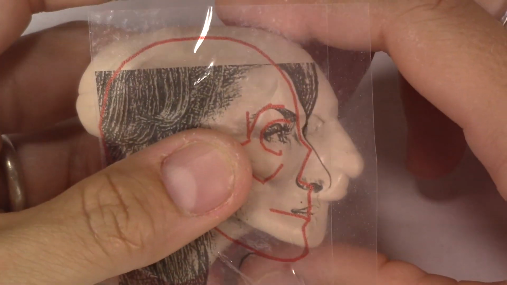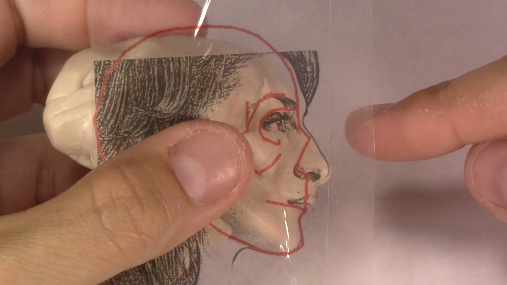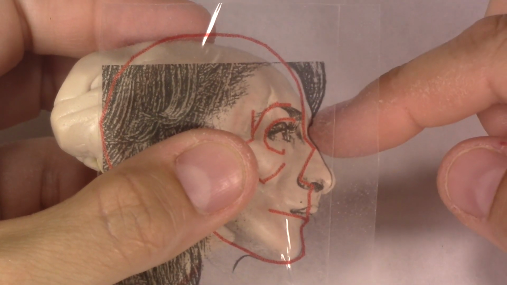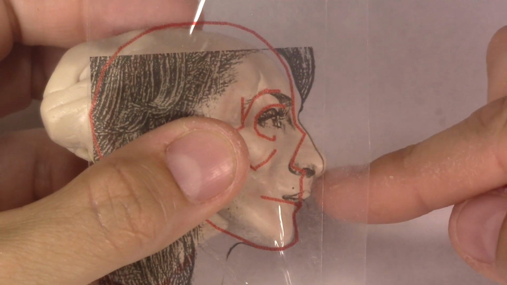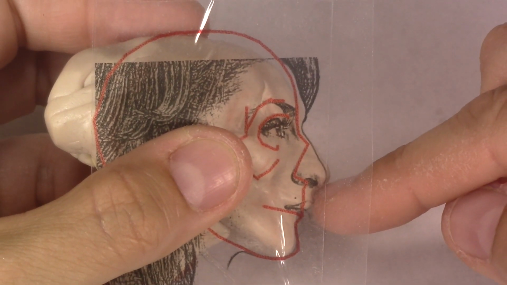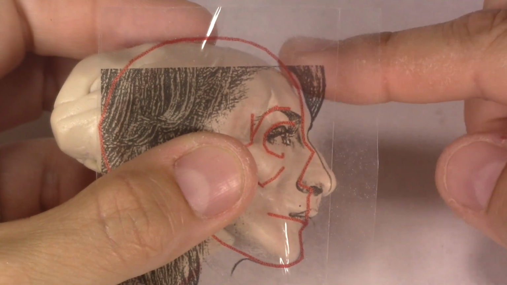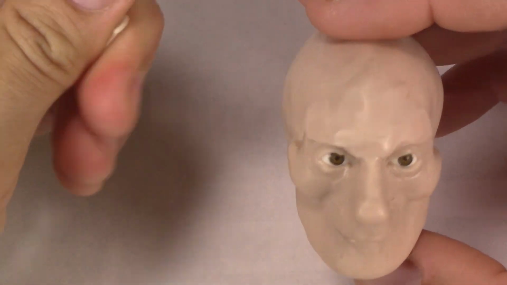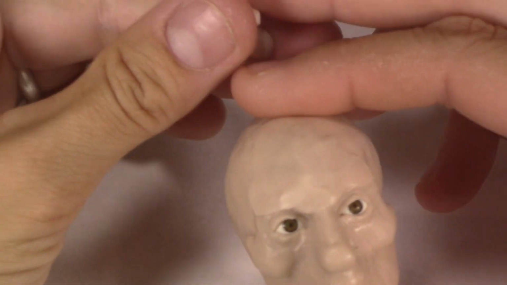So I am going to add the forehead just because it's connected, right? The root of the nose is connected to the forehead. So the same thing that was connected here. I'm going to find the right height here. Not worrying about the shape, but at least the right height for the forehead.